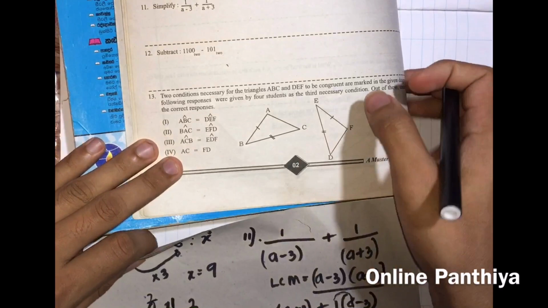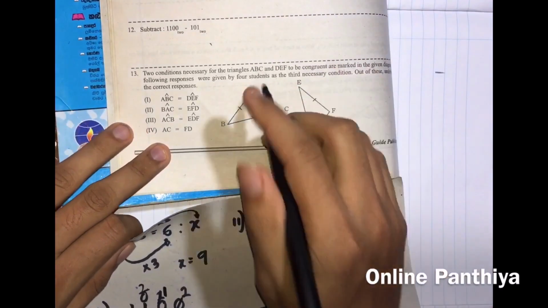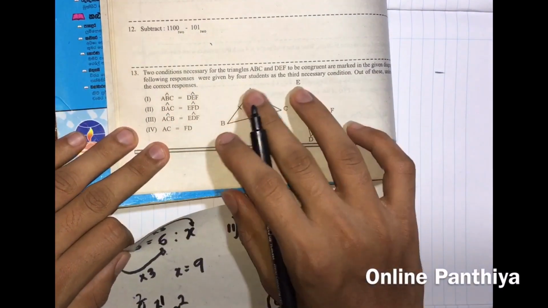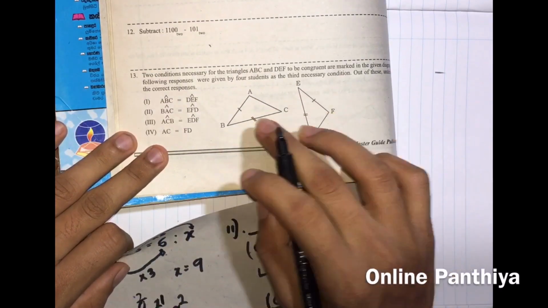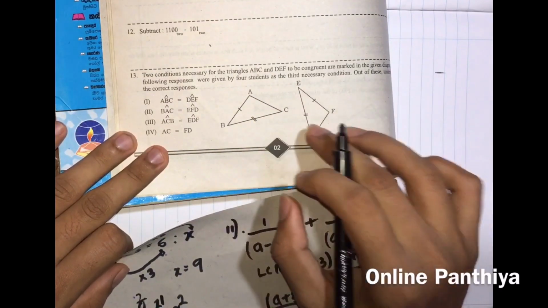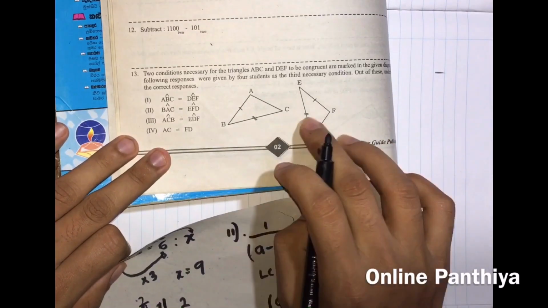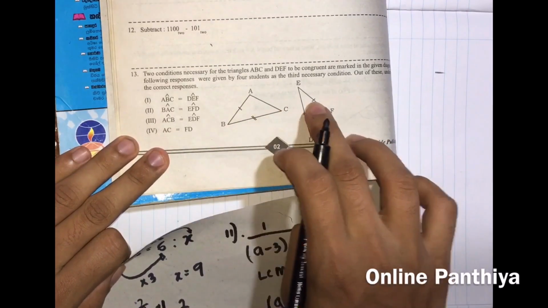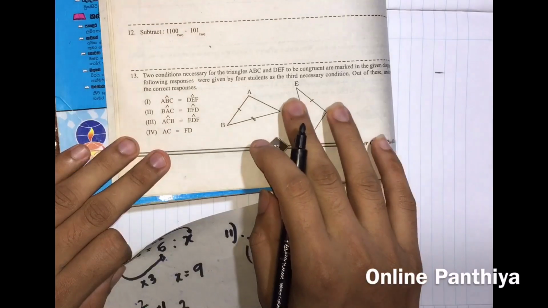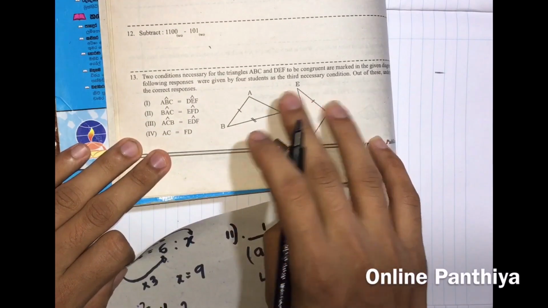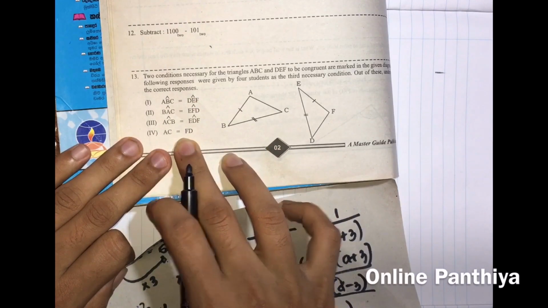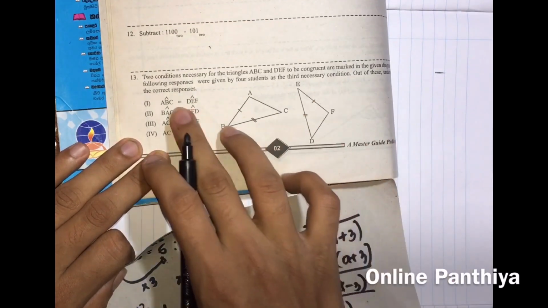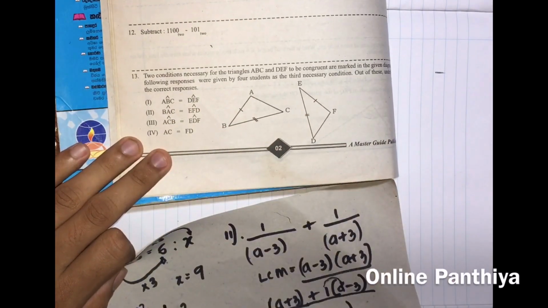13th one, just observe. This is simple. Two conditions are necessary for the triangles to be congruent. Two conditions are given. One is that this side is equal to this side and the other is this. They have marked it, equal. So two conditions are already marked. What you have to do is, out of these 4 conditions, select the correct ones.